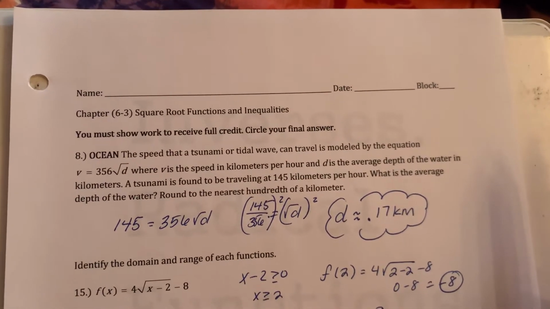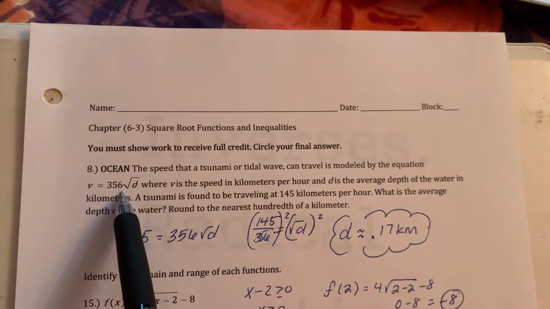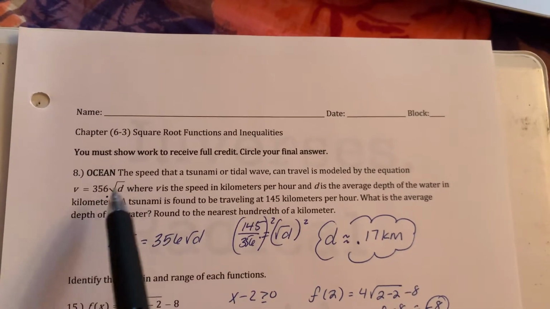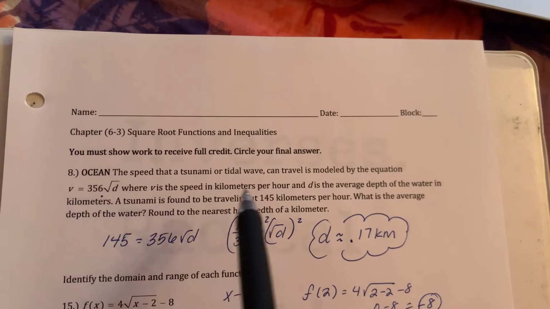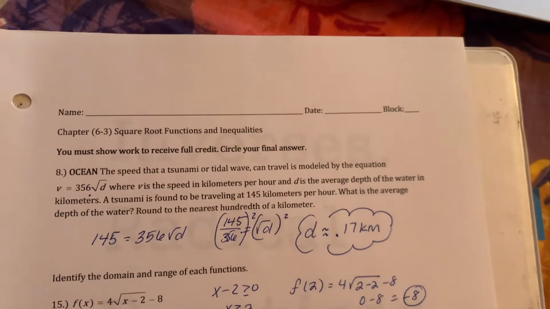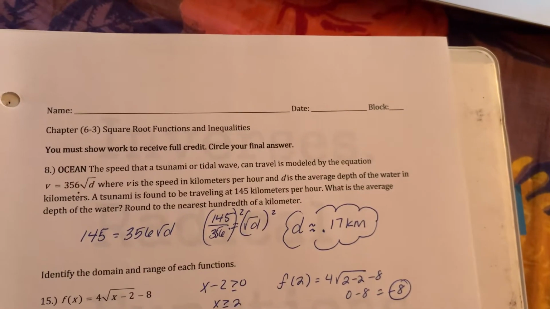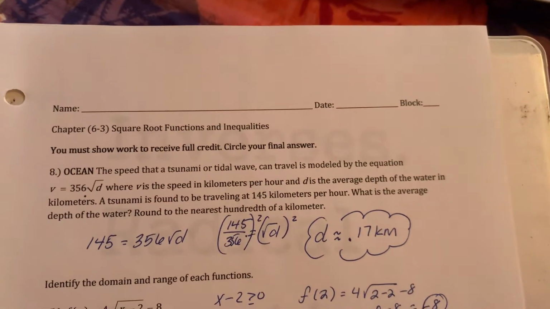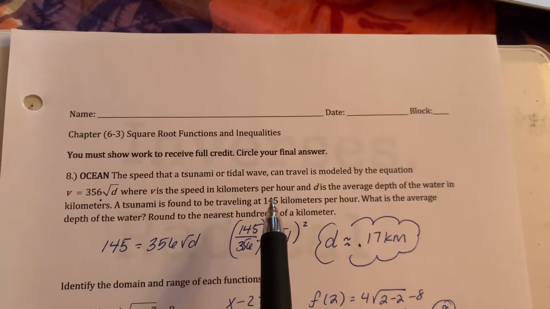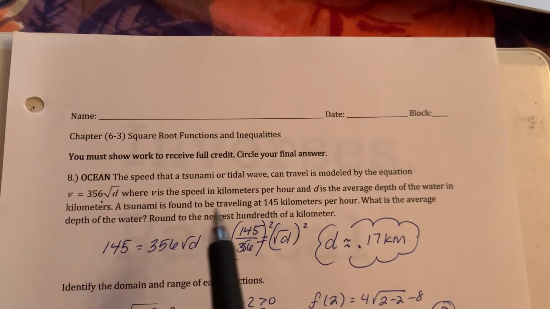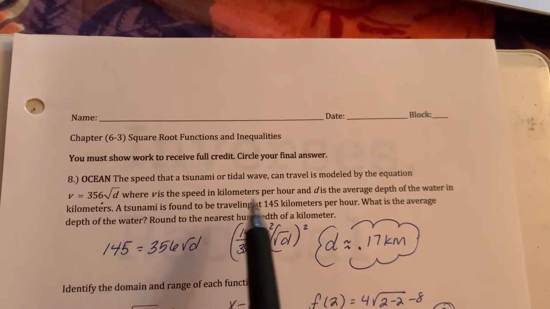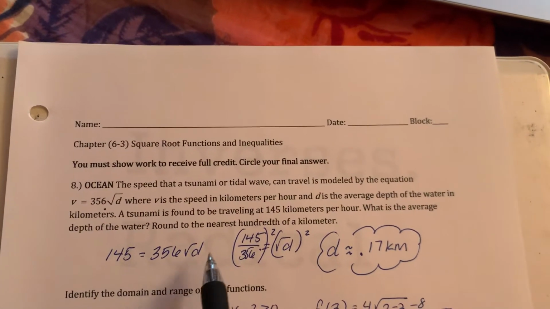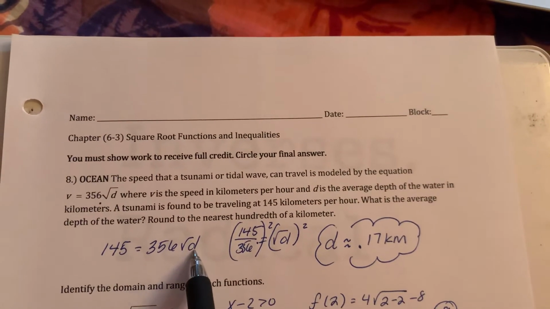It says the speed of a tsunami or a tidal wave can travel as modeled by this equation. I don't know if that's true or not, but probably somewhat close. It says where v is the velocity, the speed, and d is the depth, I'm sorry, the average depth of the water in kilometers. A tsunami is found to be traveling at 145 kilometers per hour. So I'm going to replace v, the speed, how fast it's going, with 145. And it says, what is the average depth of the water? So you're trying to find d.